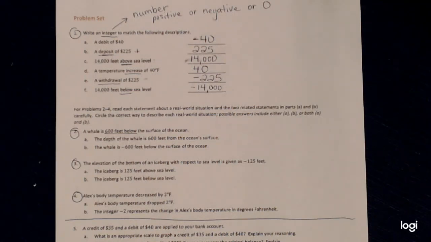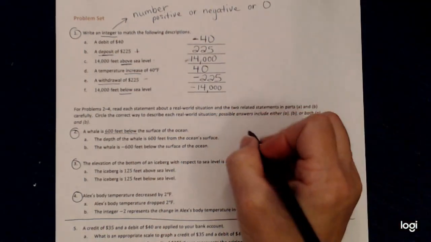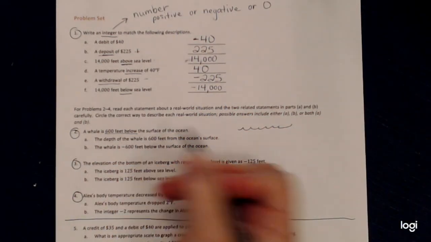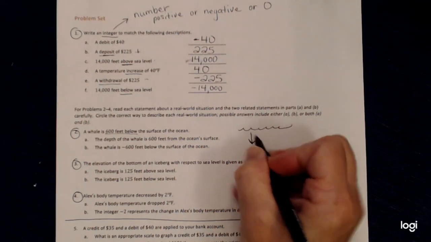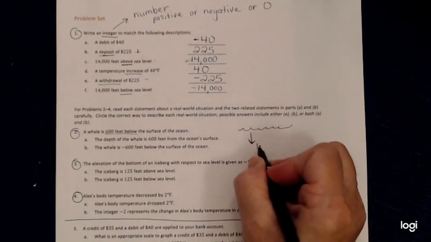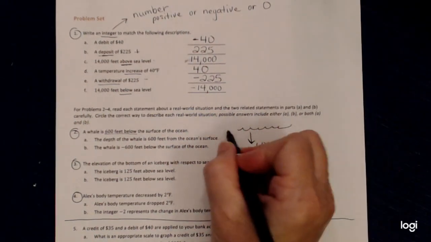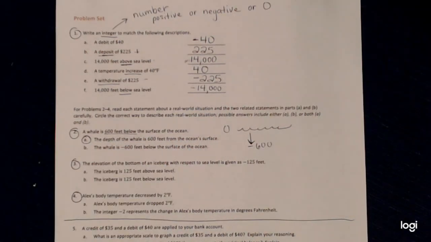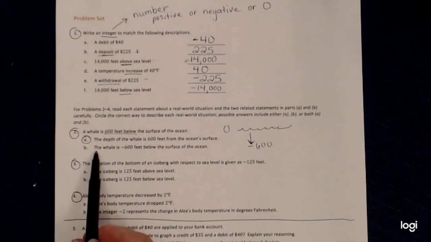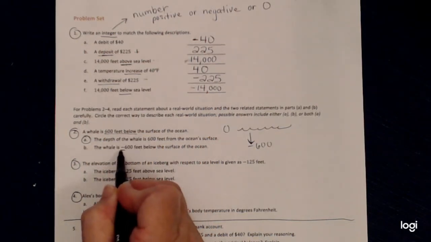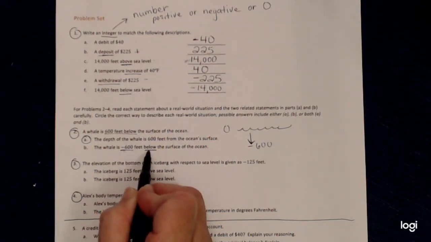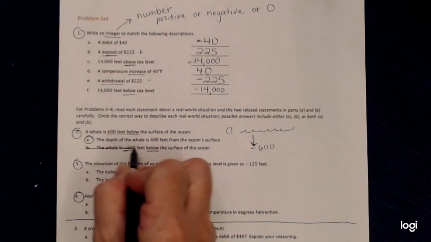So I look at that question, and it doesn't really give me enough examples, so I'm going to make a little picture here. Ocean, the depth of the whale. A whale has to be underneath the ocean, and if he's at 600 feet, and I know that sea level is at 0, this is obviously a negative, so that one has to be true. B, the whale is negative 600. Oh, dear. It has 2 negatives. We can't have a negative 600 and a below, so that one has to be wrong.